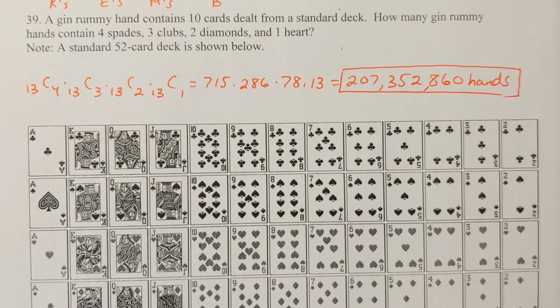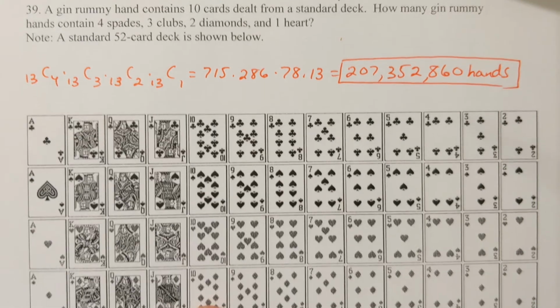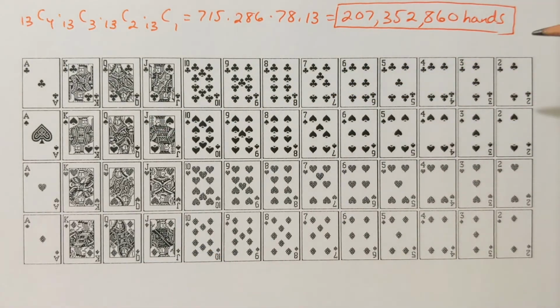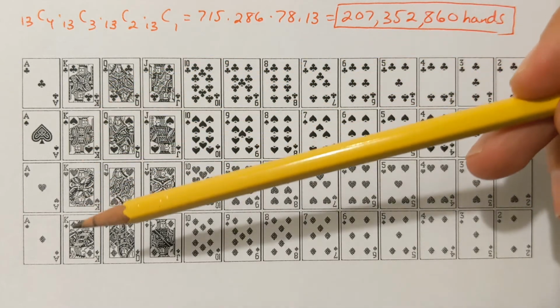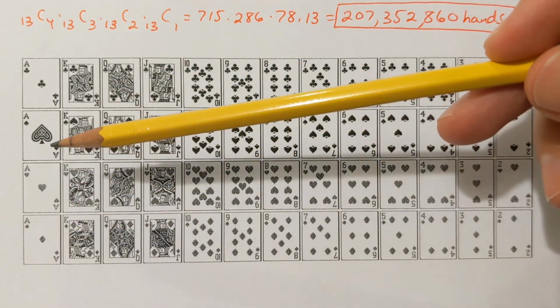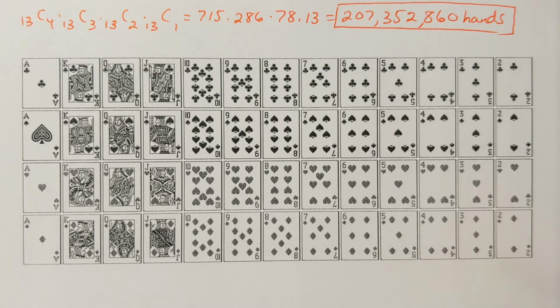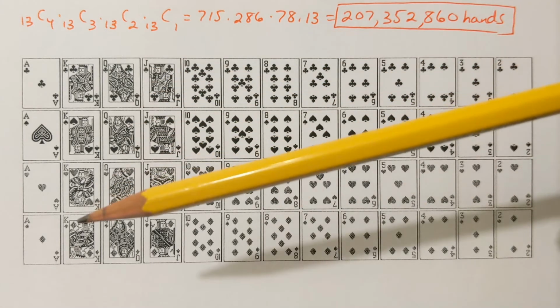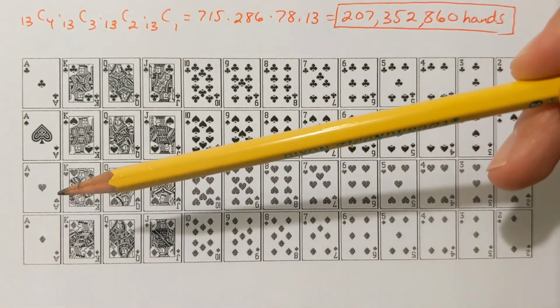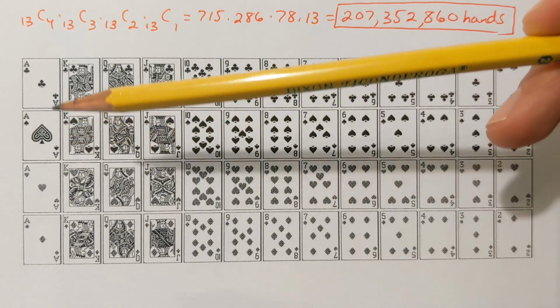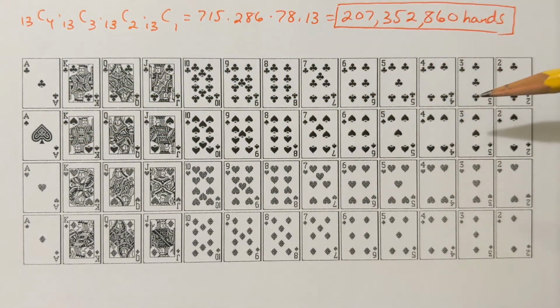But I'm going to assume that everybody has played cards before. If you've never played cards or never seen a deck, here's a picture of all 52 cards. Be sure that you know that. Basically, the information to know is that there's 4 suits: diamonds, hearts, clubs, and spades. The 2 red suits are diamonds and hearts. The 2 black suits are clubs and spades. There's 13 cards in each suit.